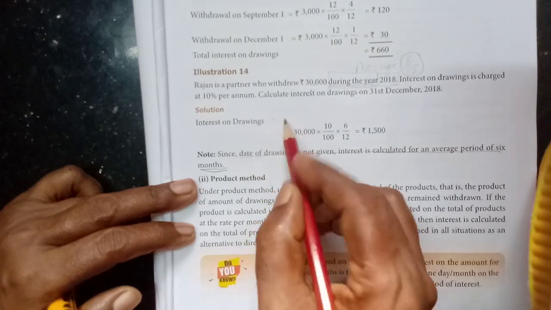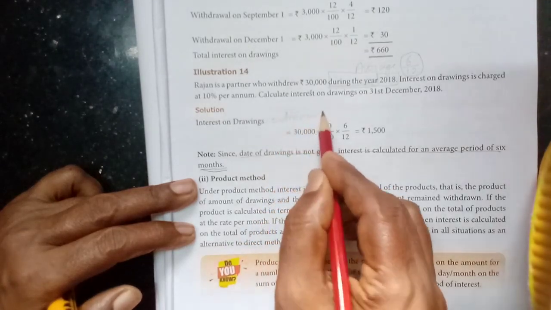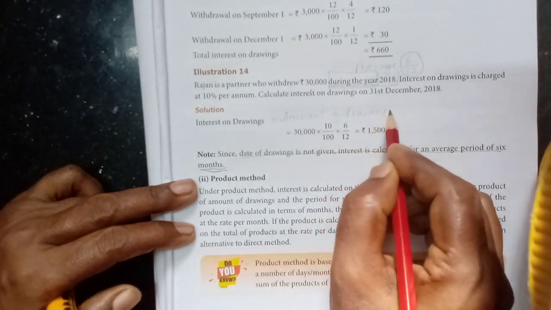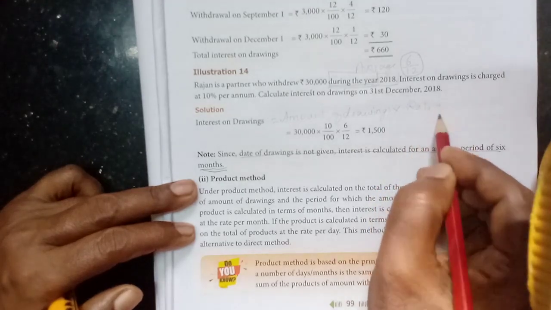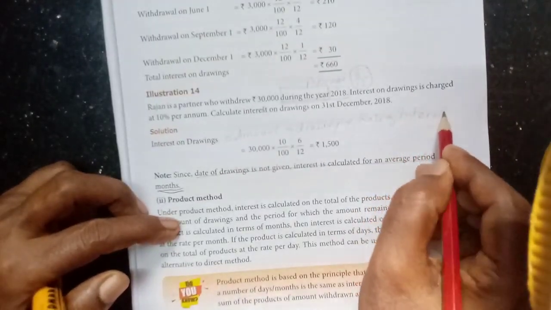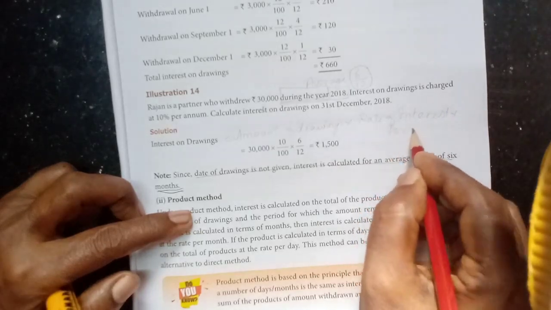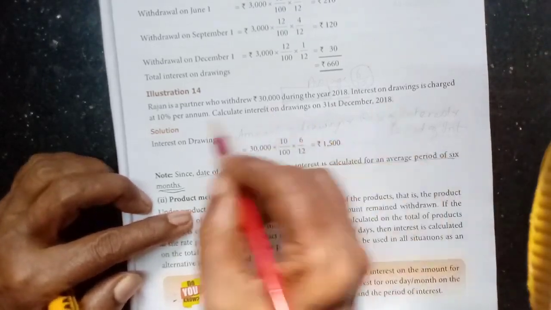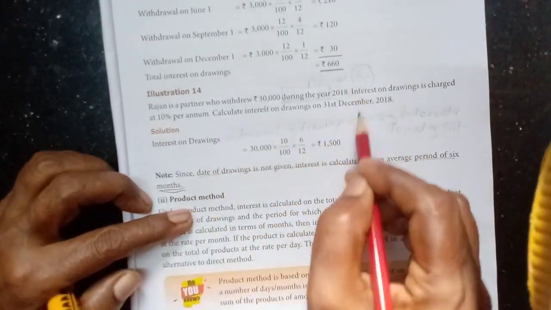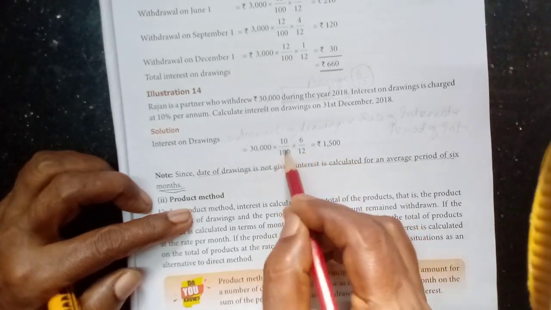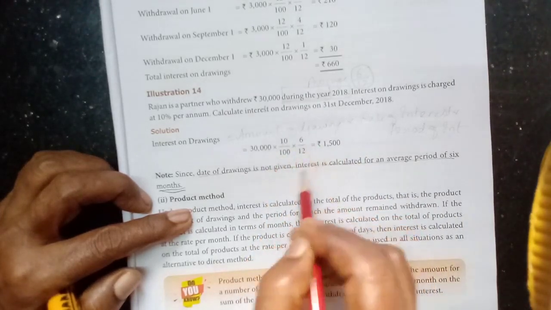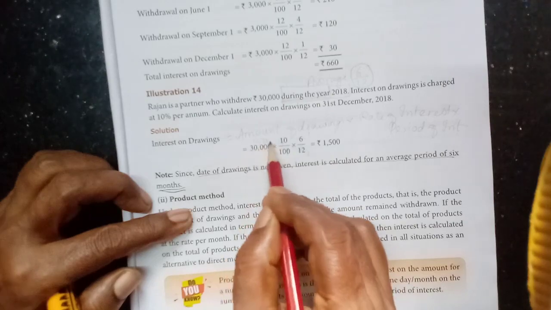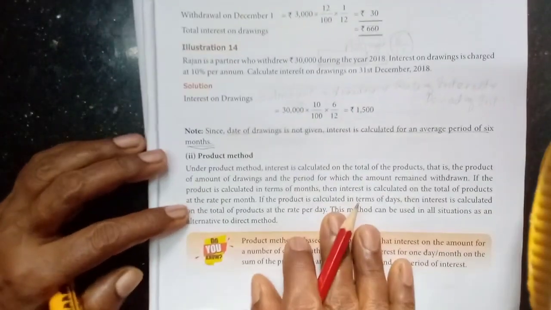Interest on drawings is equal to amount of drawings into rate of interest into period of interest. You should write this formula for each and every problem. Here amount 30,000, rate 10 by 100, into period 6 by 12. We need to cut short, okay. 6, 1, 2, 2, 150, then 1,500.